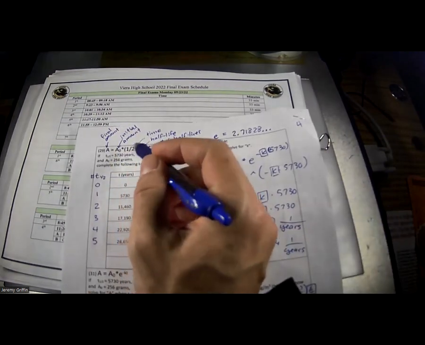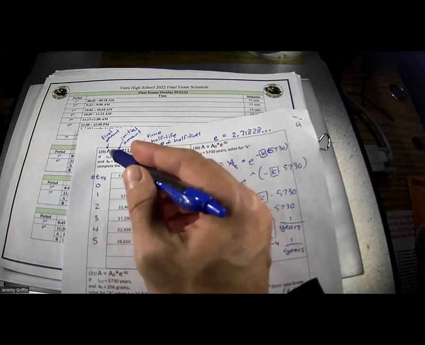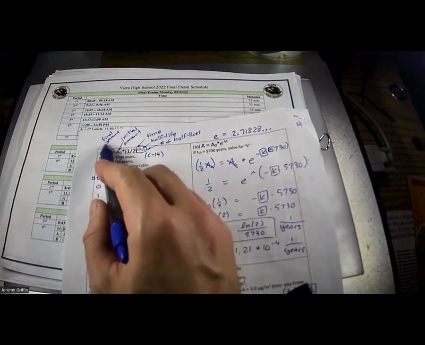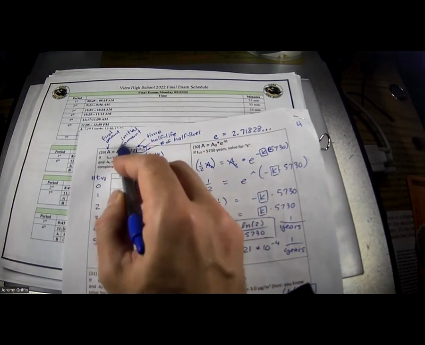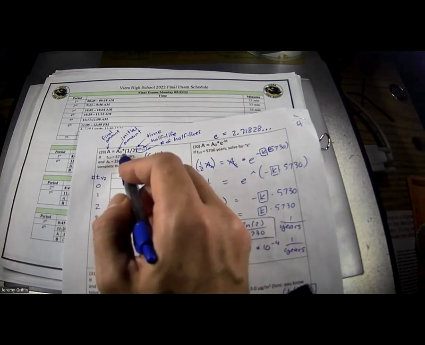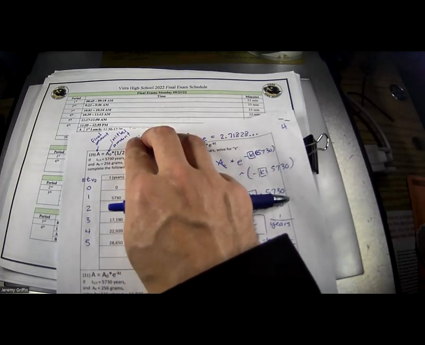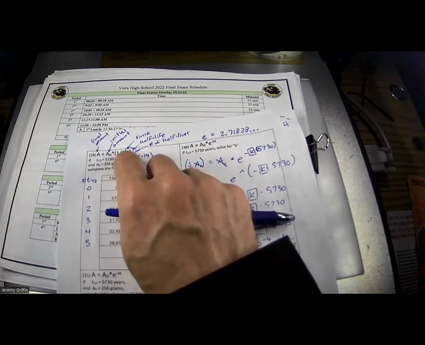A equals A naught times 1/2 to the power of t over t 1/2. Right? What is this? So the amount of substance that you have is equal to the initial amount of substance, and I'm talking about a radioactive substance, so it's decaying, right? Times, right? Now, every time you multiply by a half, wouldn't that be like one half-life has passed, so you only have half of what you started with? Okay, and then if another half-life passes, you need to multiply by half again, and then again, and then again. Okay, so that's why we're taking 1/2 to some power.